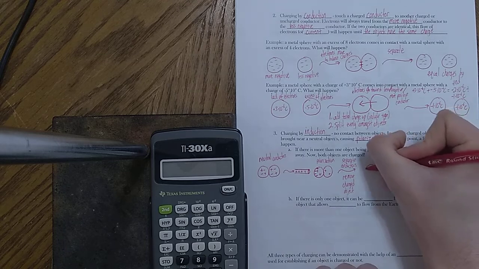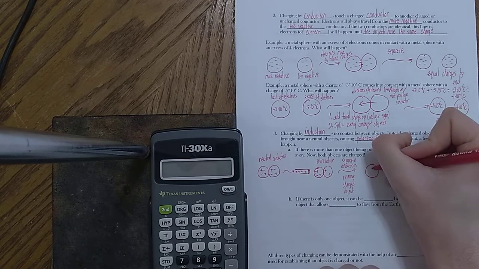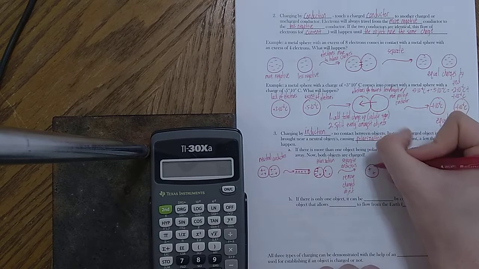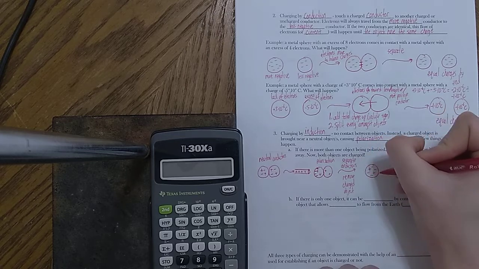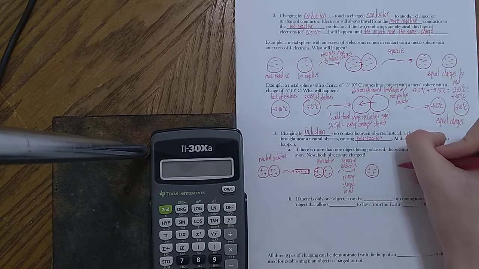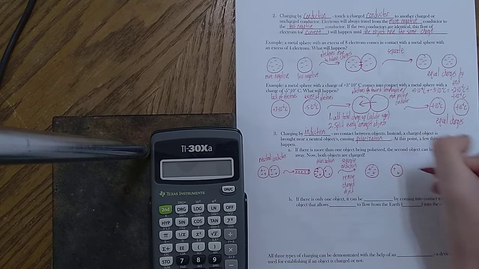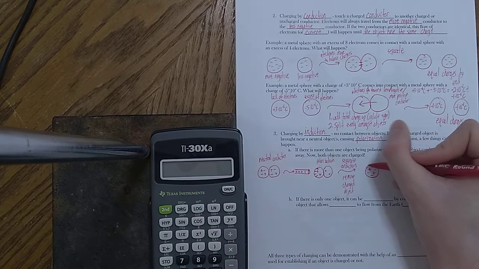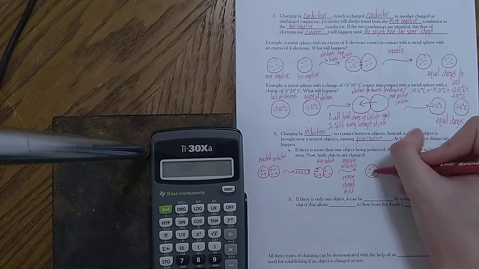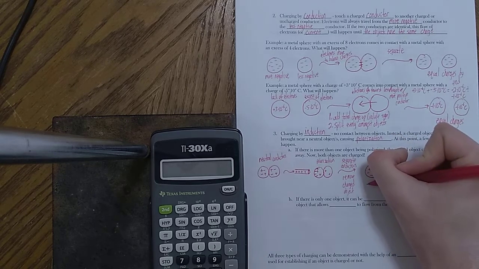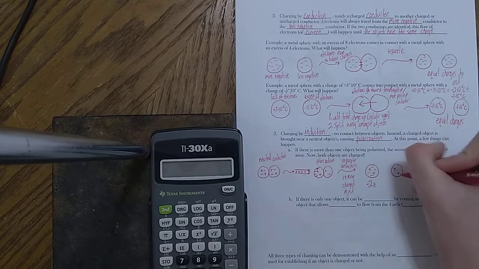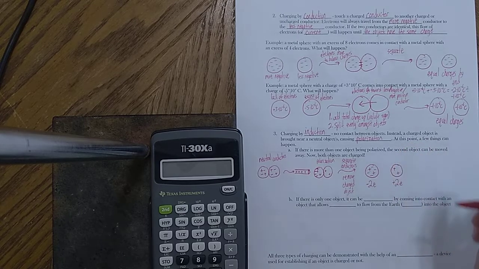So now what you have, once you separate them, now you still have those positives locked in place, but these negatives that came over from the other object, they can't get back over to where they originated. So now look at the charge on this singular object. 1, 2, 3, 4 negatives, 1, 2 positives. That's a charge of negative 2e. And this is a charge of positive 2e.